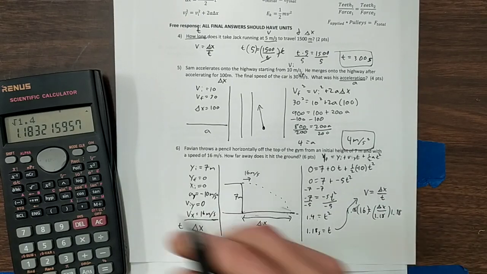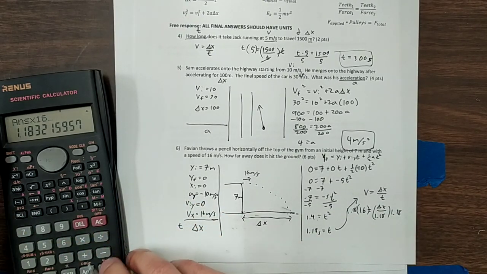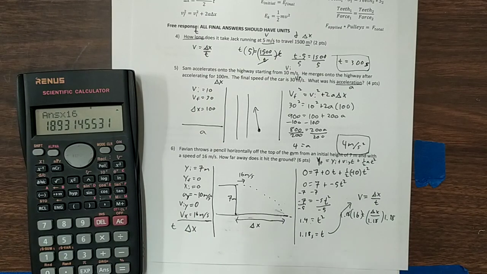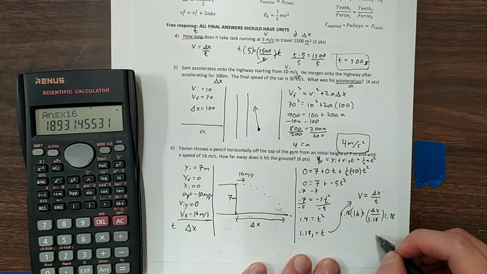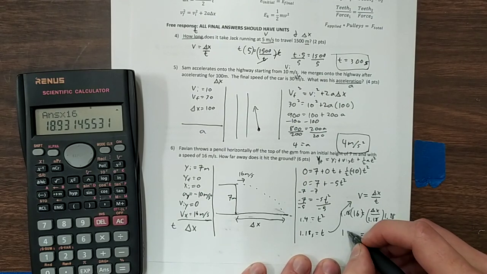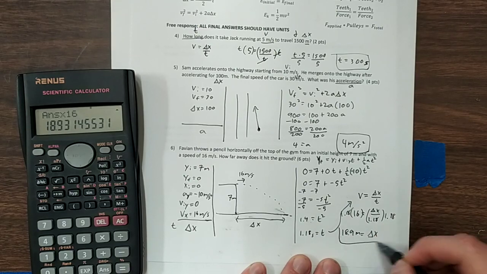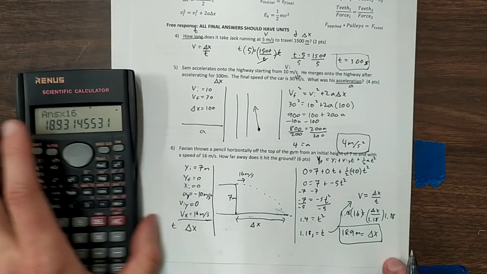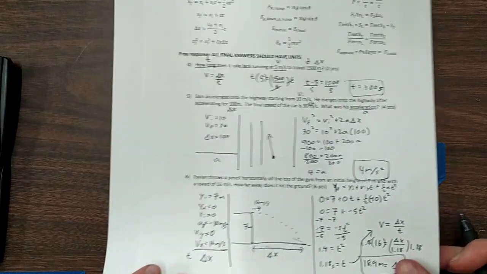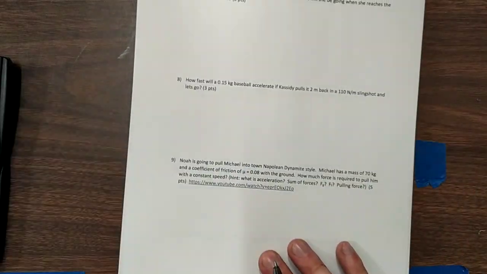1.18, and I get 16 gets me 18.9. So delta x is equal to 18.9. My units are meters because it's distance or displacement. Okay. That's it for that page.